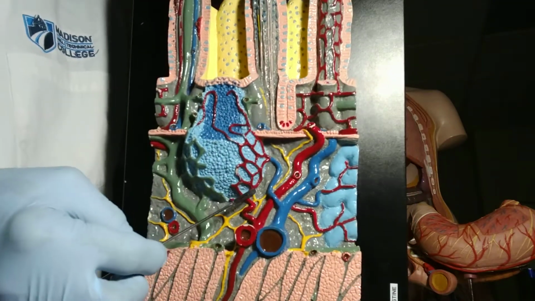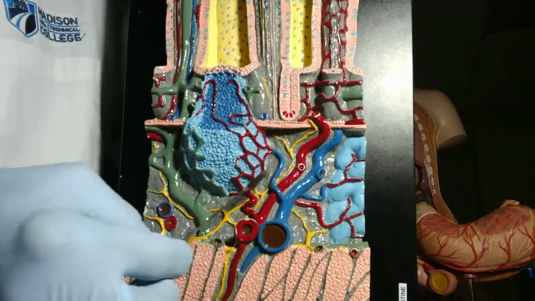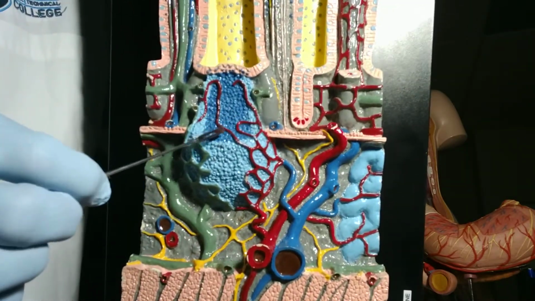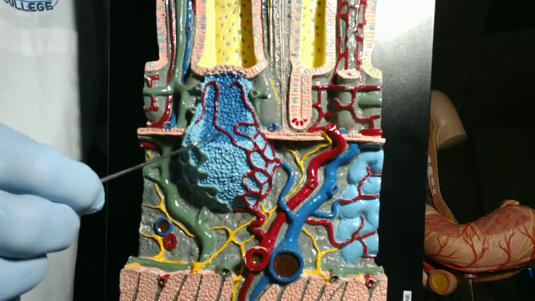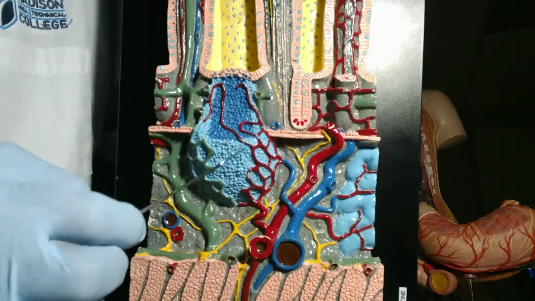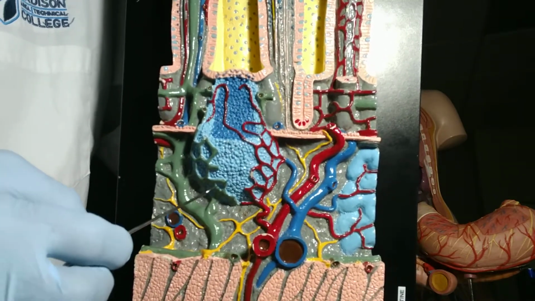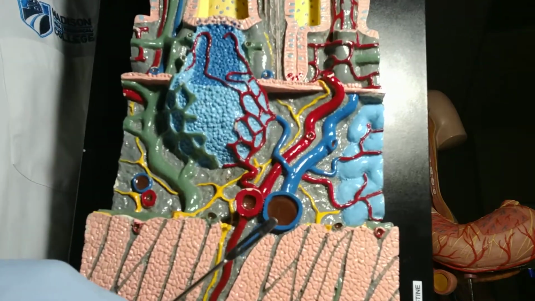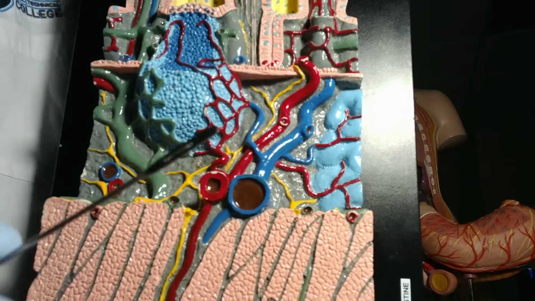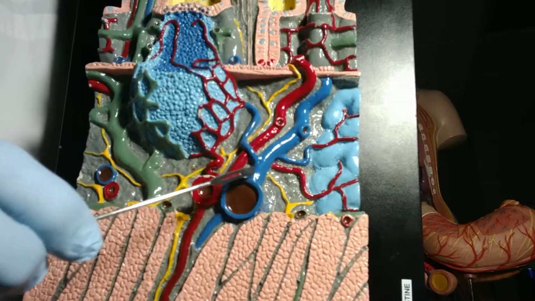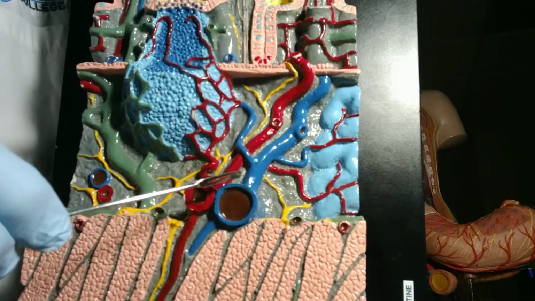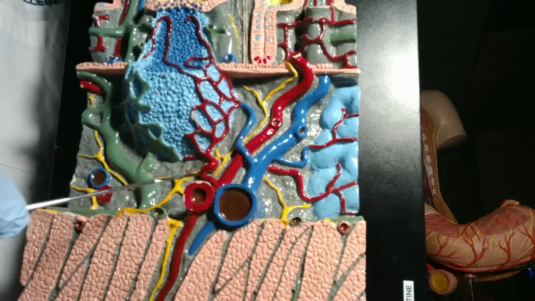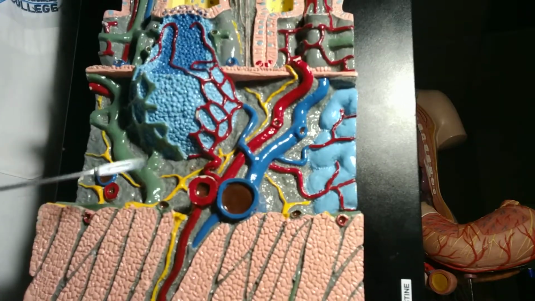The layer beneath it is the submucosal layer. You notice also here, this is lymphoid tissue or lymphoid follicles that we find mainly in the submucosa. Also, I wanted you to observe the distributing vessels. This is a large distributing vein, and this is the large distributing artery. You find them in the submucosa layer.